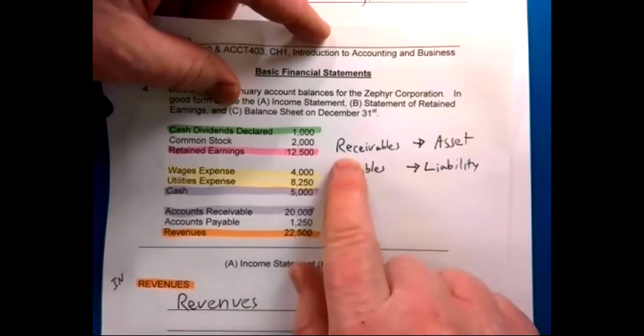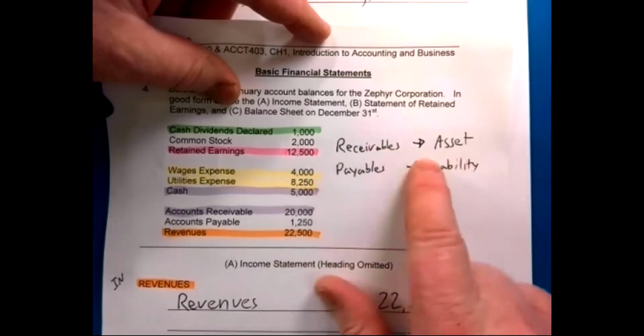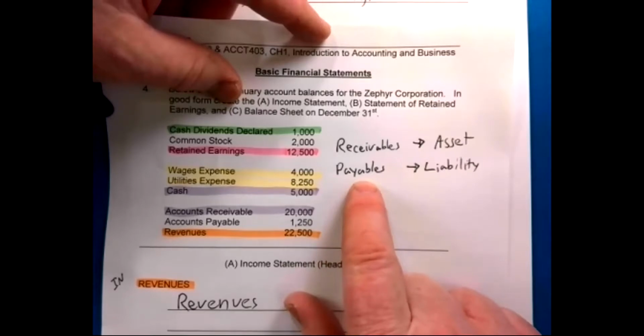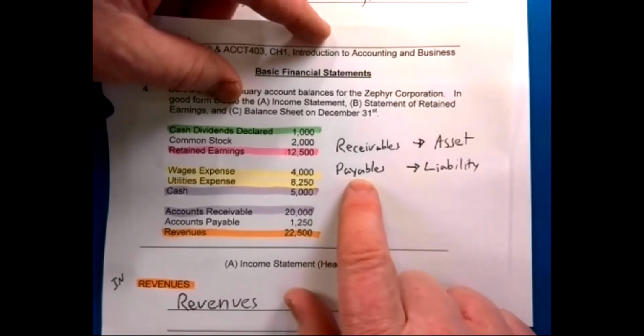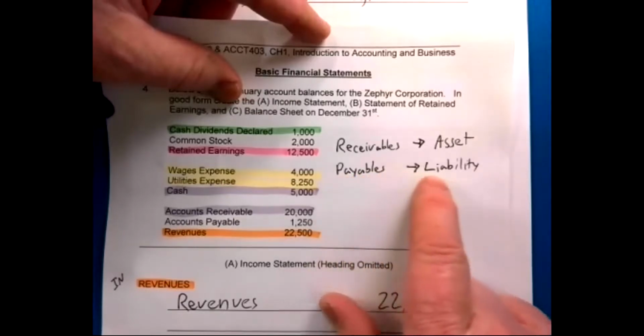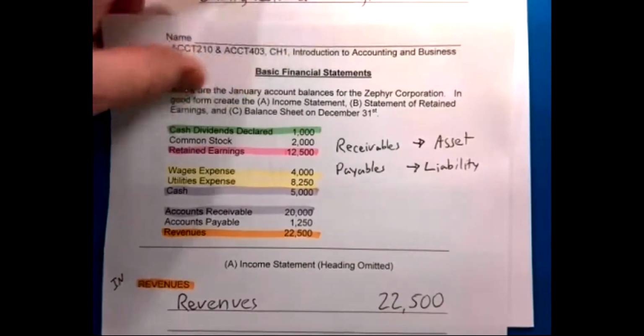No matter what they are, it could be interest receivable, rent receivable, whatever, it's going to be an asset. And same thing with payables. Interest payable, liability. Whatever you've got to pay, a mortgage payable, loan payable, whatever, it's going to be a liability. So any payable is going to be a liability.